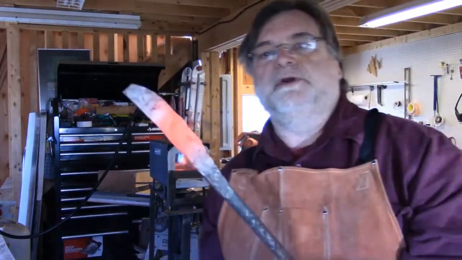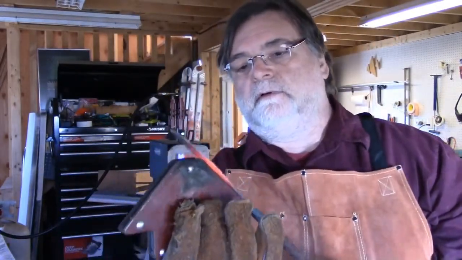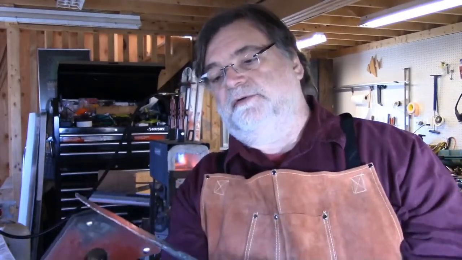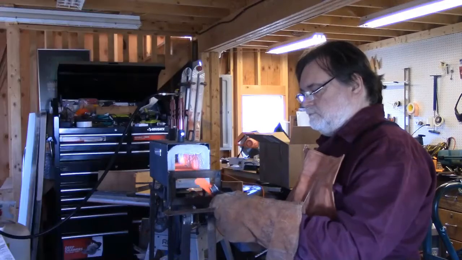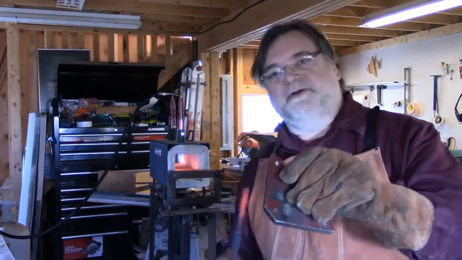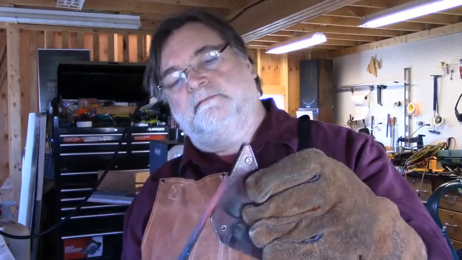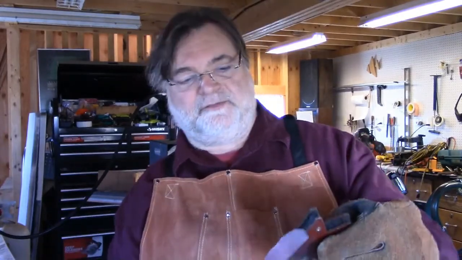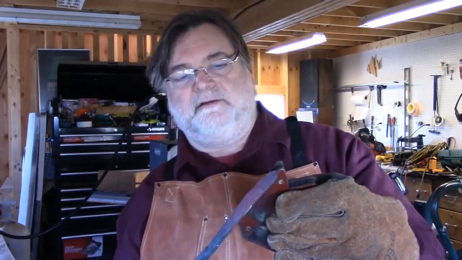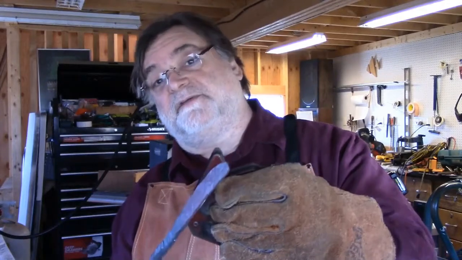This is a pretty strong magnet. This is glowing a pretty good orange right now, but it's still magnetic. So it's below 1500. See, not at all magnetic anymore. That means it was over 1500. As it cools down, it'll start to become magnetic again and starts to stick.